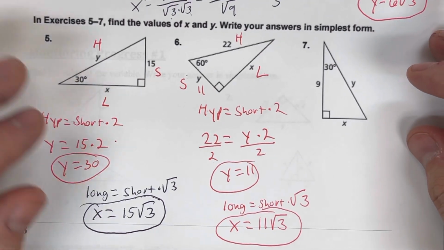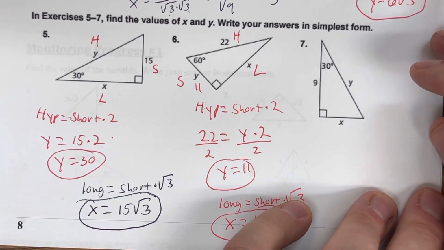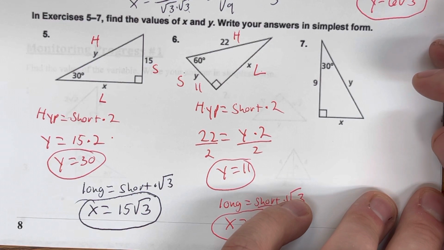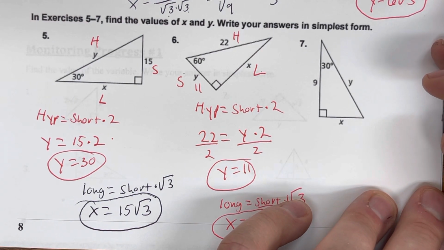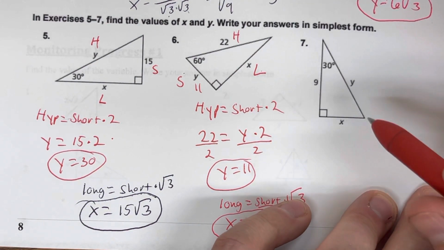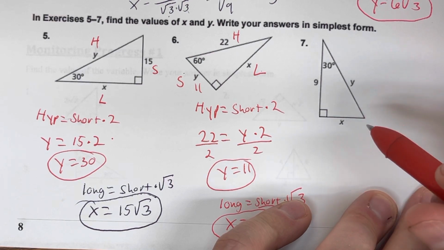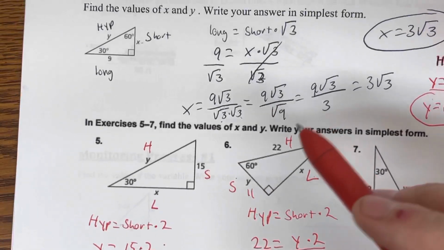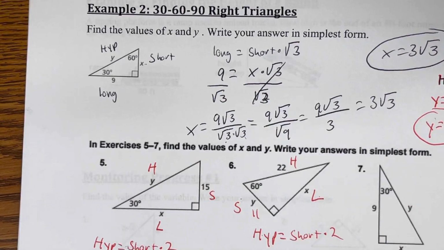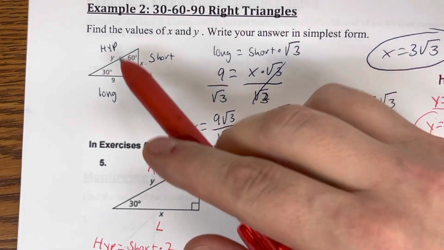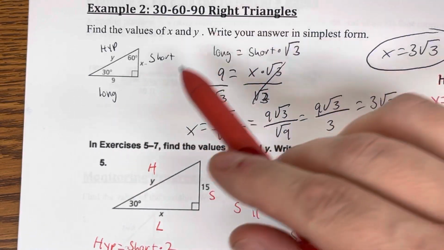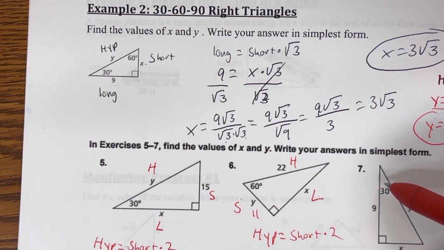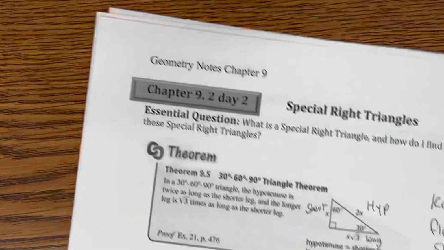All right. And I am going to leave number 7 for you to try. The reason why I say I'm going to leave that one for you to try is it is the exact same problem as what we did up here. Okay, so give that one a shot. If you get stuck, backtrack and look at the process that we did for this. This is the same exact problem, okay? Short, long, hypotenuse. All righty.